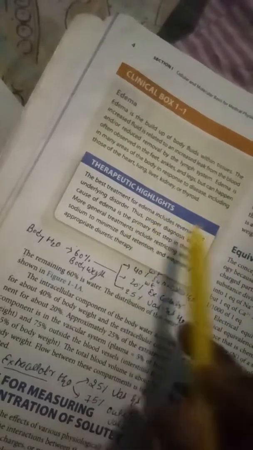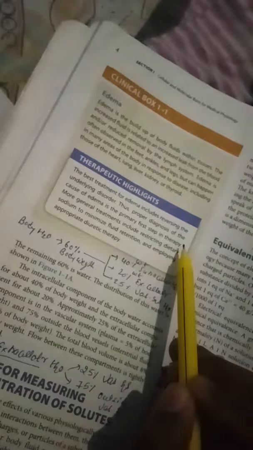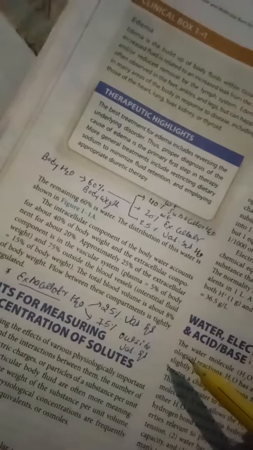Okay, what is the treatment? First of all, we have to diagnose the underlying cause, and then the first step in therapy is diet, restricting diet to minimize fluid retention, and diuretic therapy. This is the thing we have to remember. This edema is so basic.